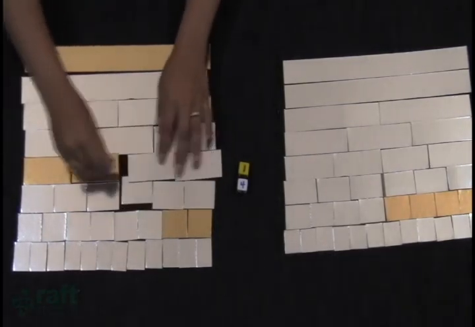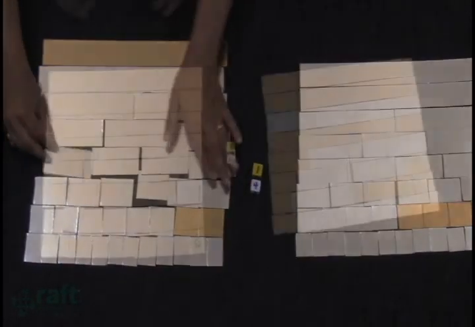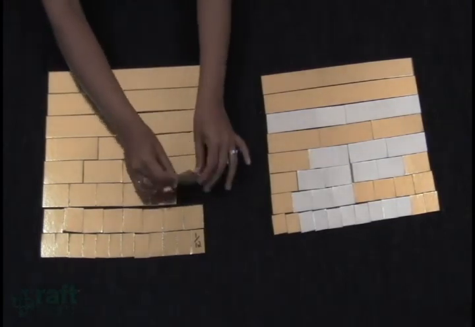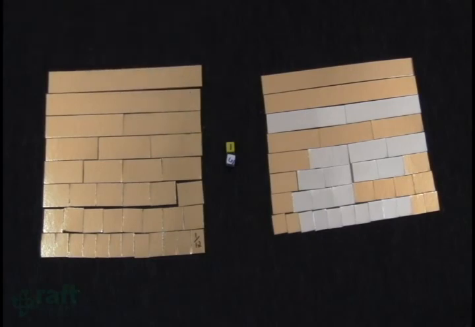During play, if a player is unable to match a fraction, they must pass. The first player to flip over all the bricks, revealing a new colored wall, is the winner. Now you're ready to play the game.